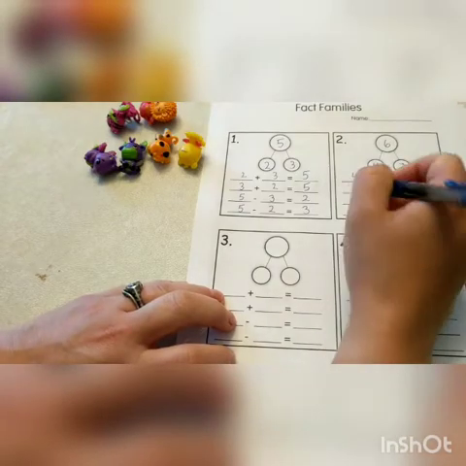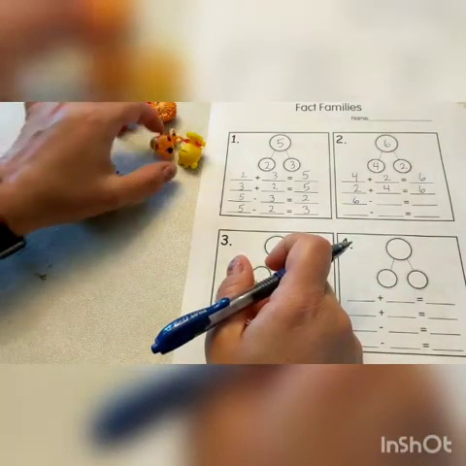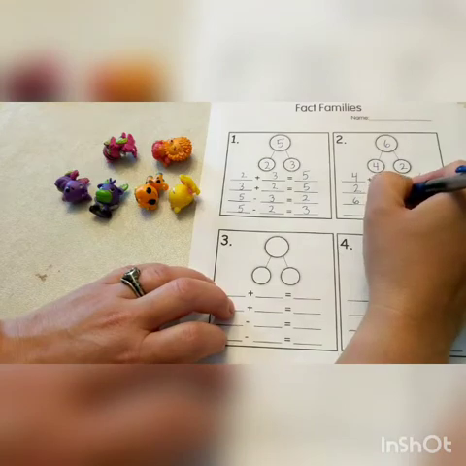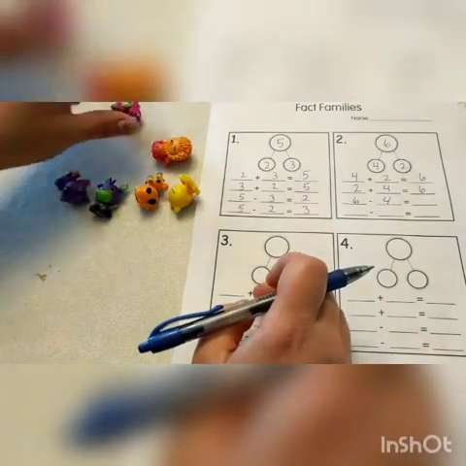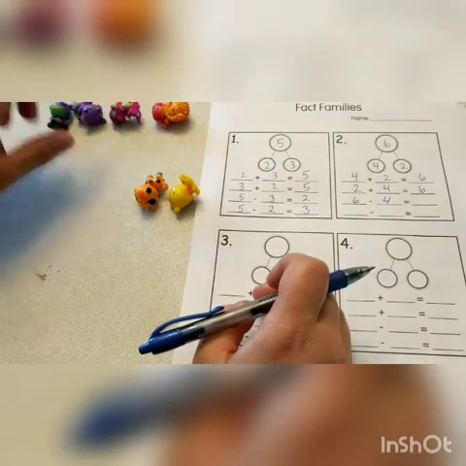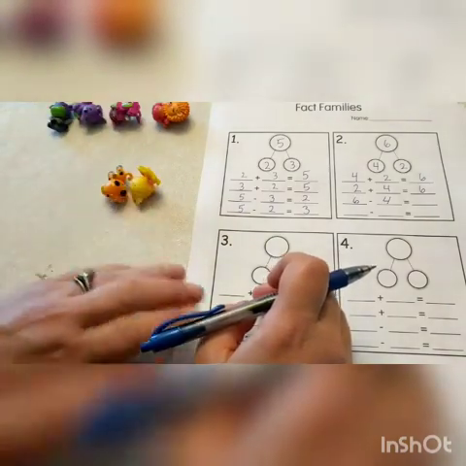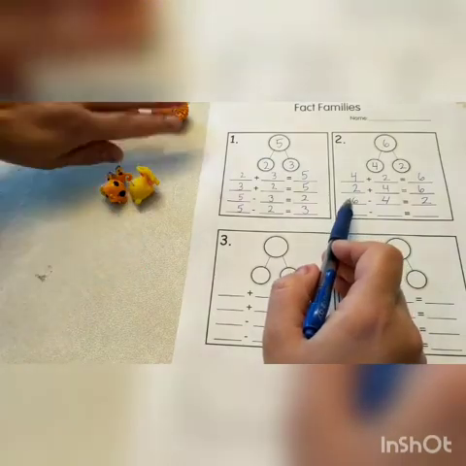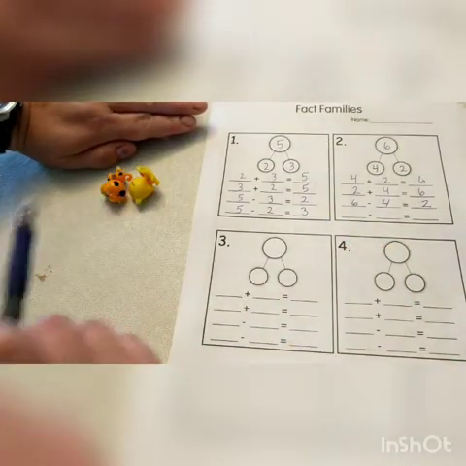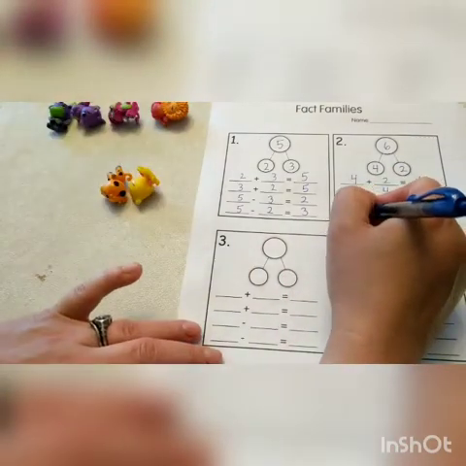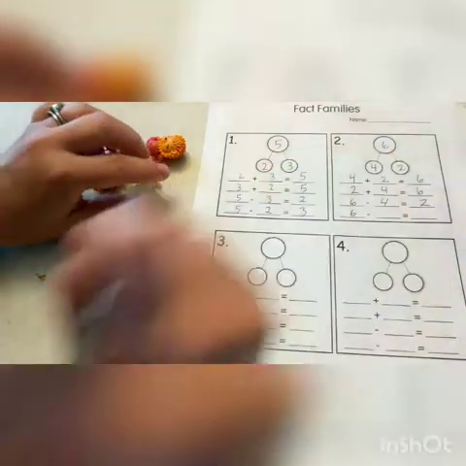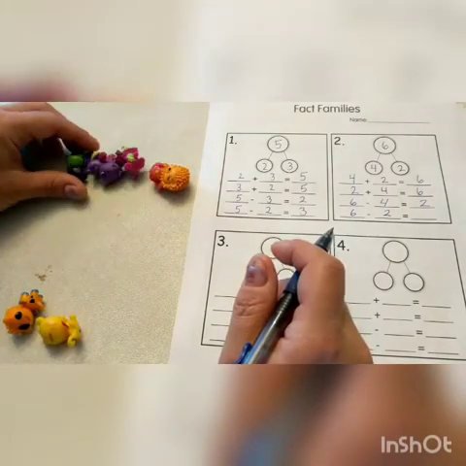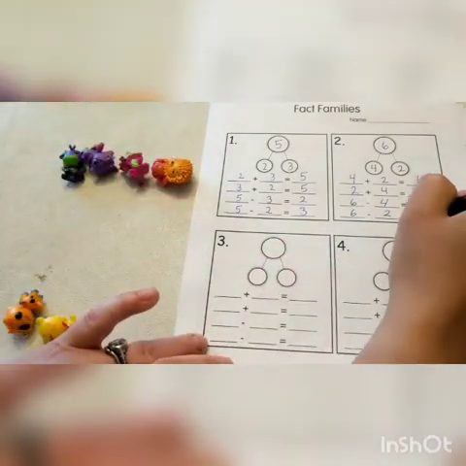So if we know that there is a total of 6 Hatchimal friends, and we're going to take away 4 of them. They're going to go get on the bus to go to school. 1, 2, 3, 4. We're left with 2 friends at home, right? Okay, so we knew that there was a total of 6 minus the 4 gives us the 2 left over. So if that's the case, then we know that if there's 6 friends and 2 of them take the bus, then we'll know that 1, 2, 3, 4 are left over.